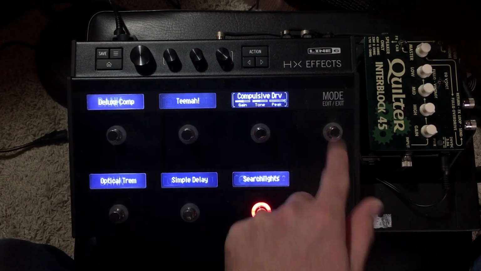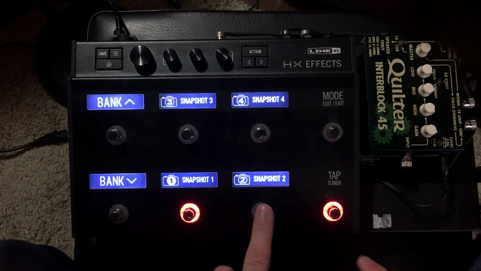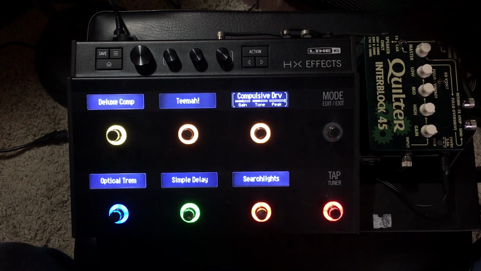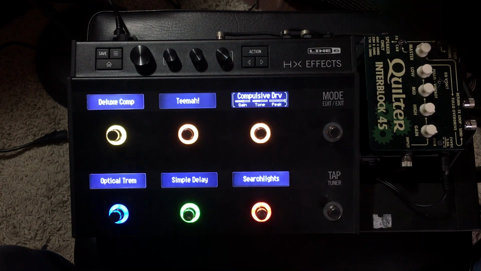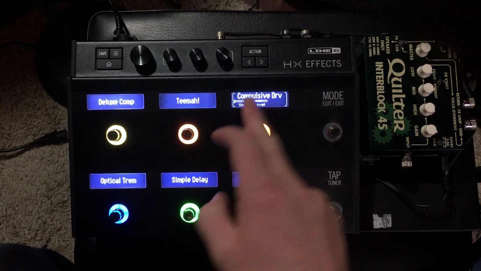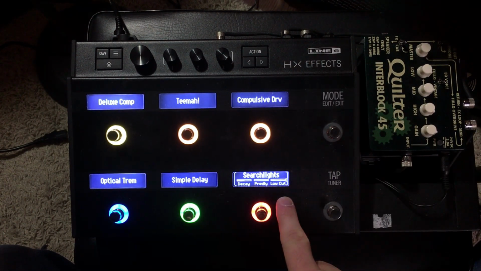Save that. So now snapshot 1 is going to have the gain low, and snapshot 2 is going to have the gain high. So that's a very easy way to have one overdrive in your signal chain and then just adjust the gain parameter up or down depending on if you want a high gain sound, a low gain sound, medium gain. You can adjust the tones and the levels and all kinds of different stuff. Okay, you can do the same thing with the reverb.